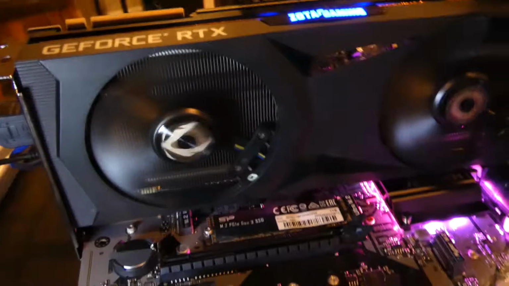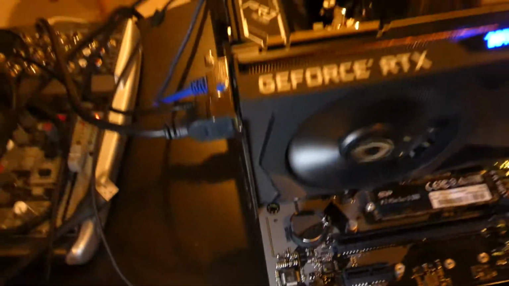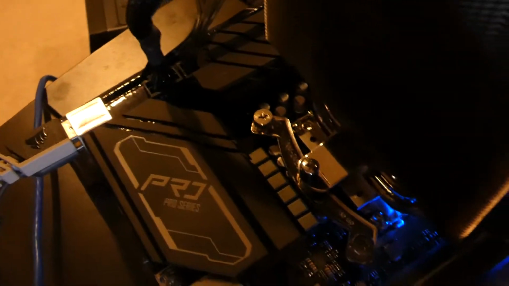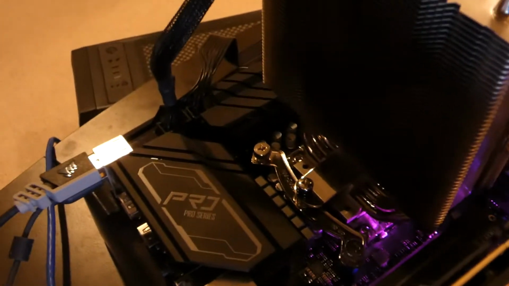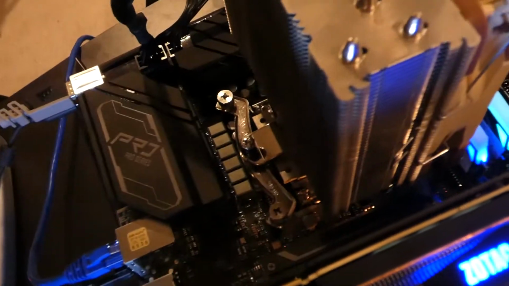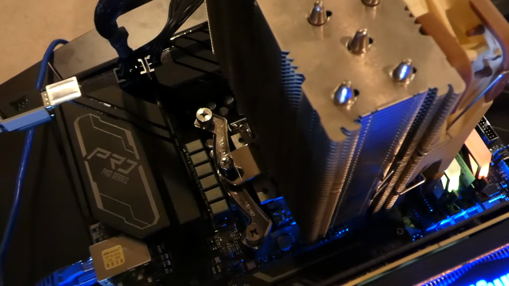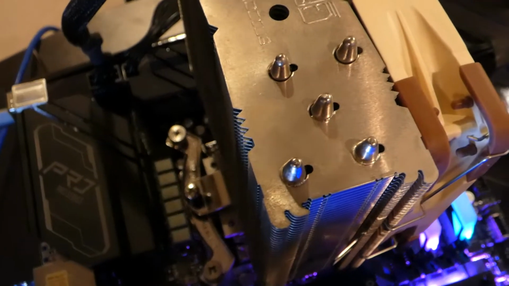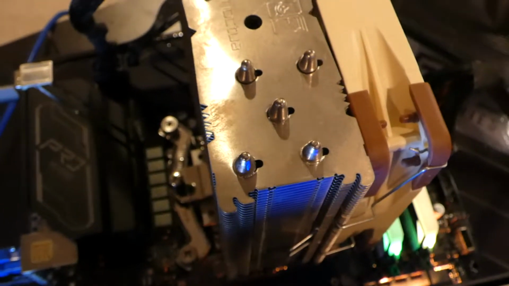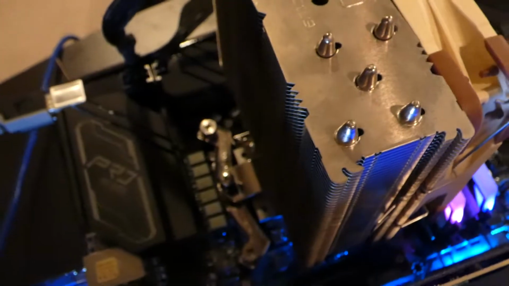Alright, so what else do we have, folks? Of course, underneath here is where your CPU goes. Alright, that is, in this case, LGA 1700. 13th gen Intel will be LGA 1800. Let's go ahead and look at the side.